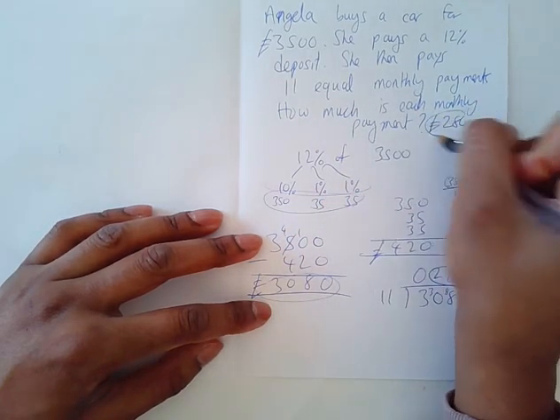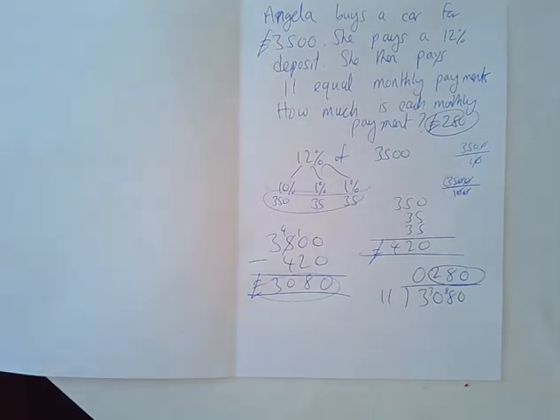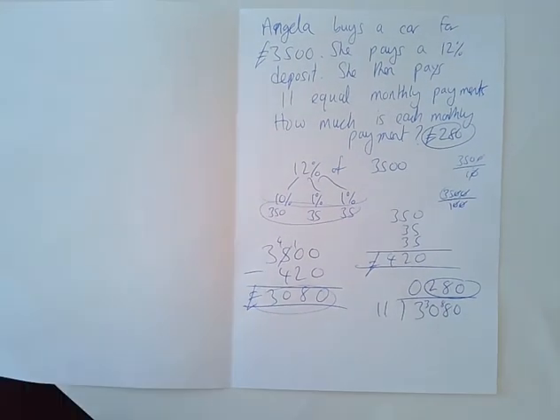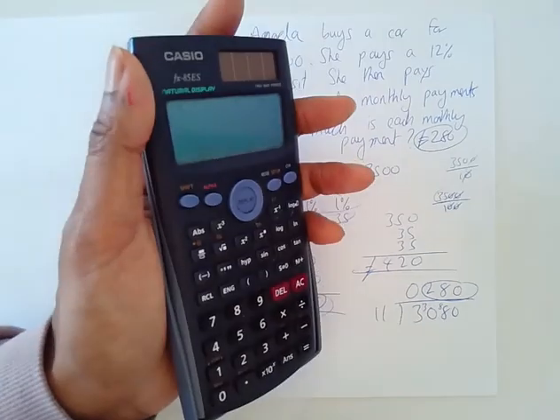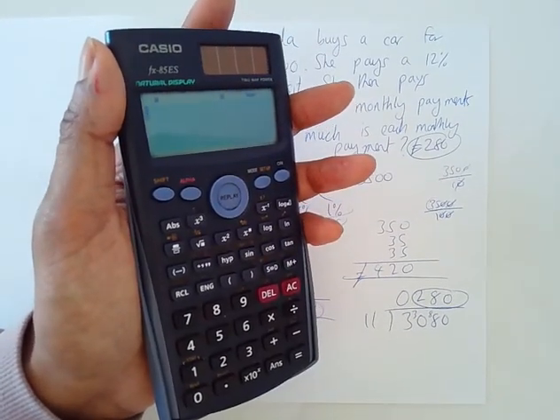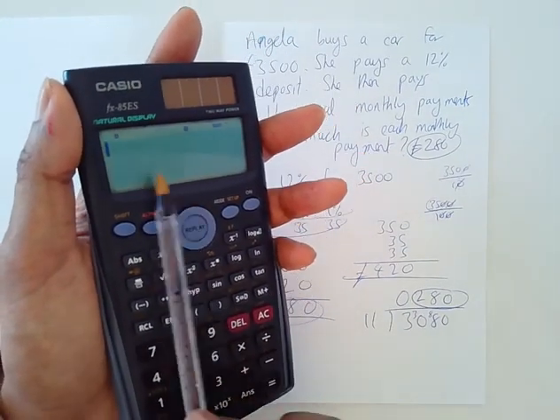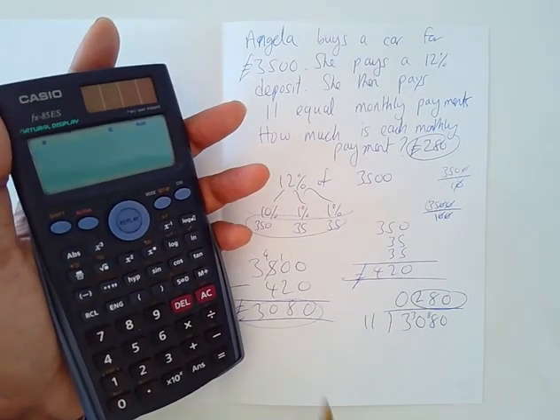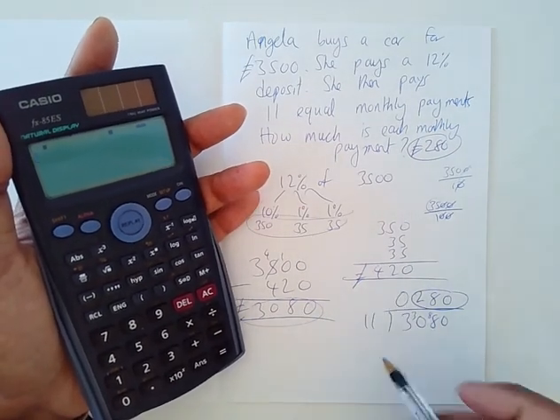£280 every month. Right, can I just say this again? If this was on the calculator, please use a calculator. But whatever you do on the calculator on the screen, make sure you write it down. Don't just jot down the final answer, 280.